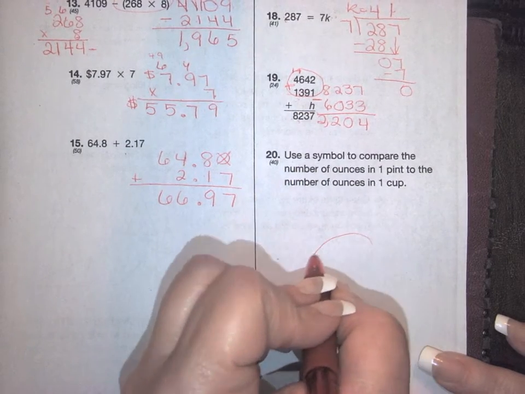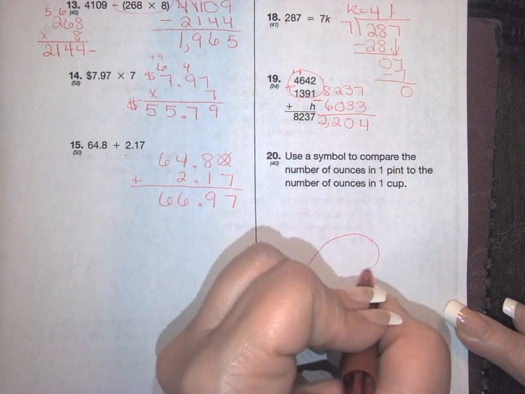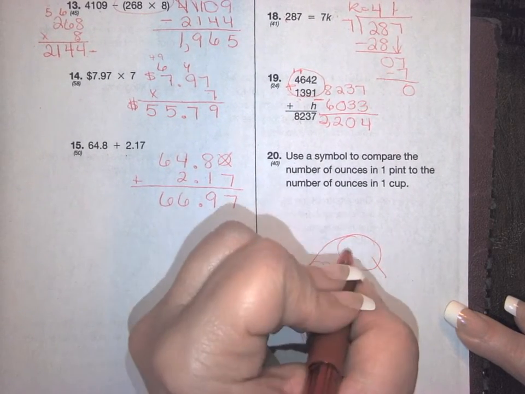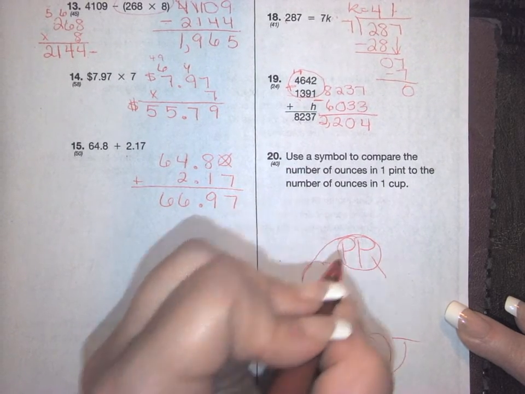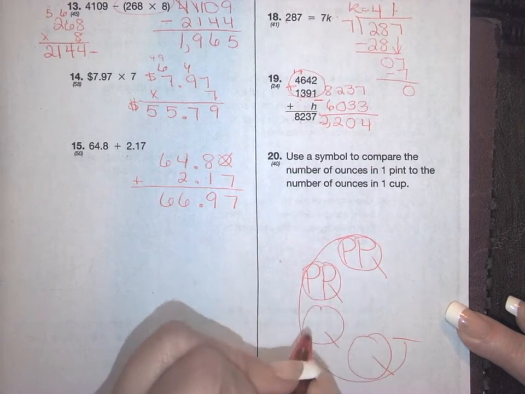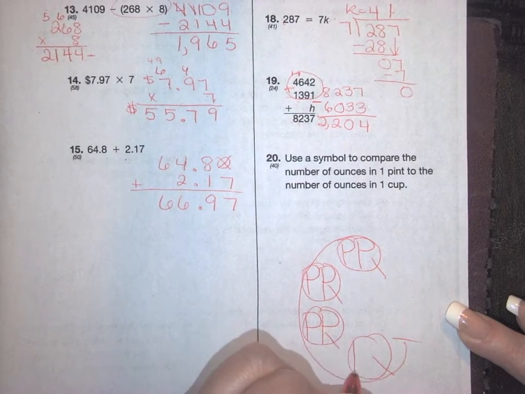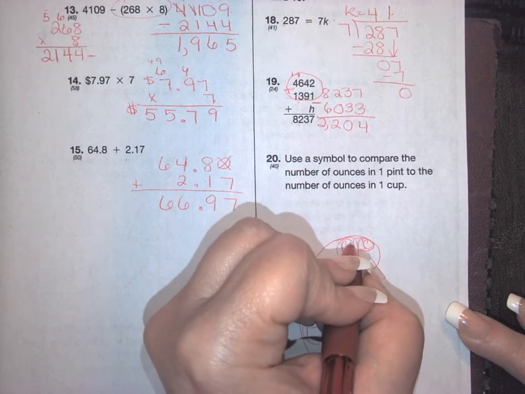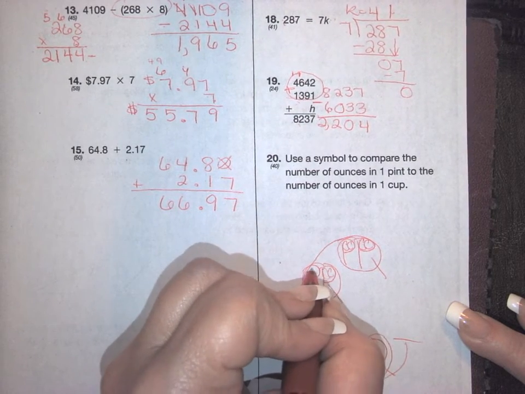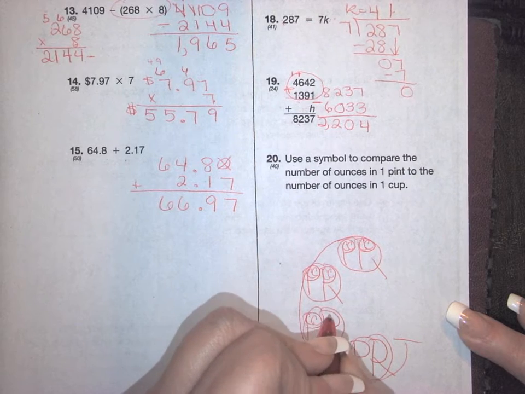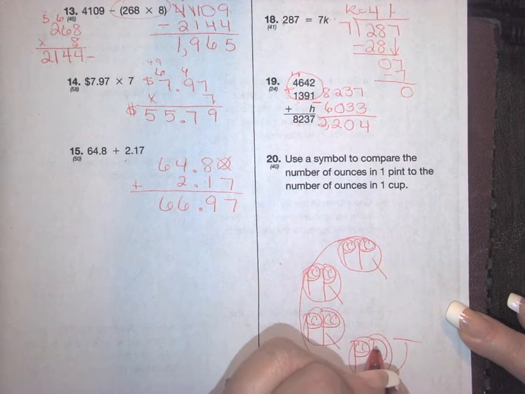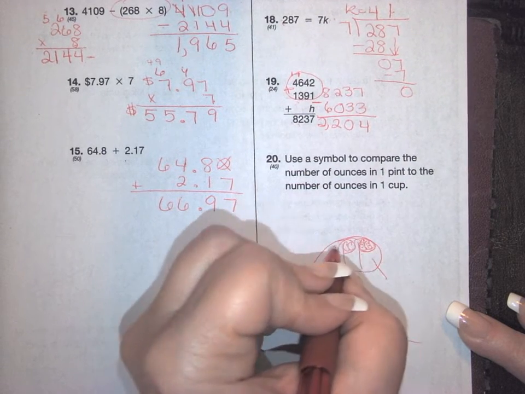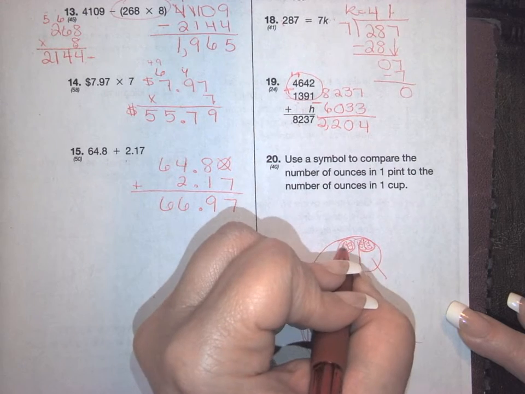We have that G, and then that G has 4 Q's in it for quarts, and then each Q has double P's in there for the pints, and then each pint has 2 C's in it for the cups, and then each C has an 8 in it that looks like little zeros or O's, and that's because it stands for ounces.